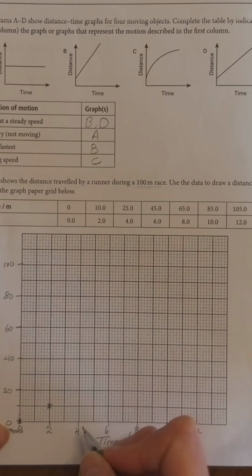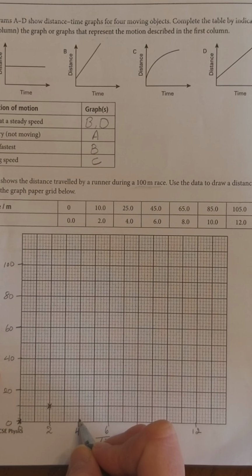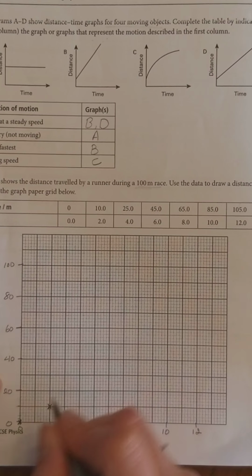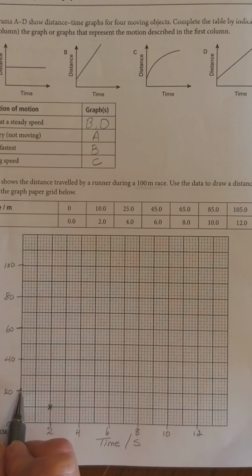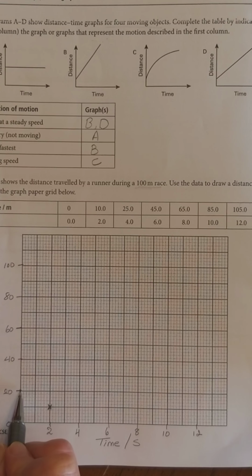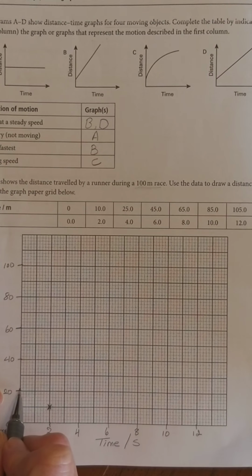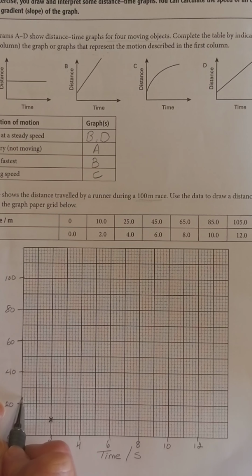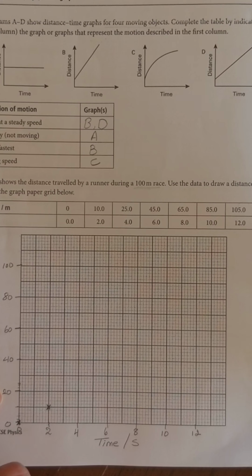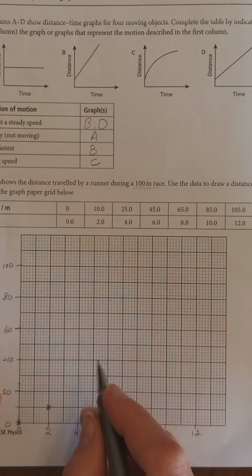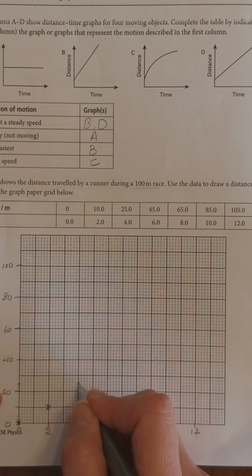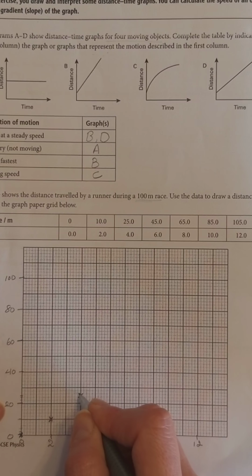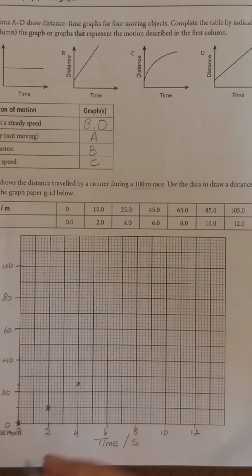At 4 seconds, the distance was 25 meters. Now, as I said before, each grid is 2 meters. So where is 25? This is 22, 24. 25 is in the middle of this grid. So 25 and 4 seconds would be plotted right here.